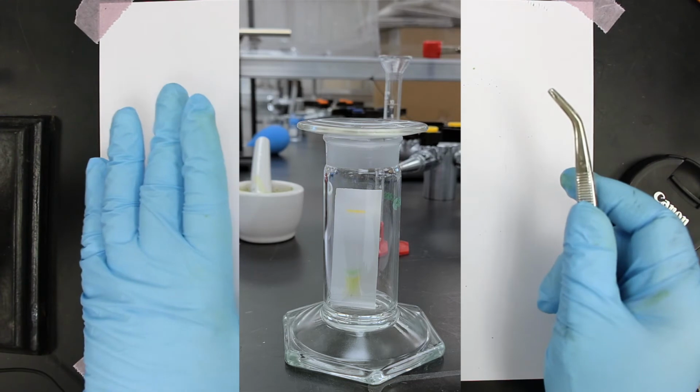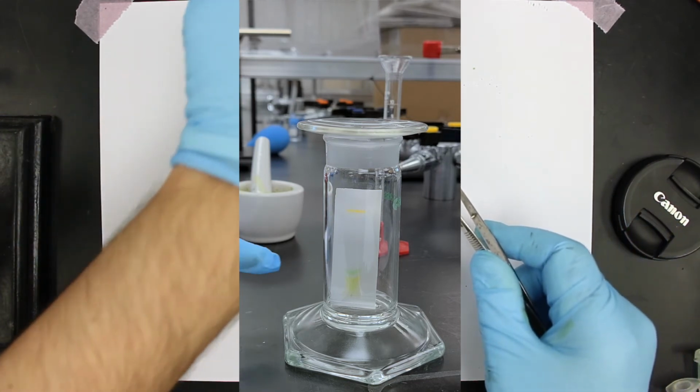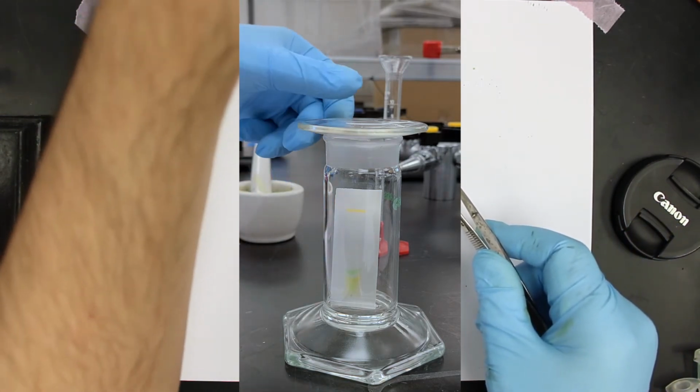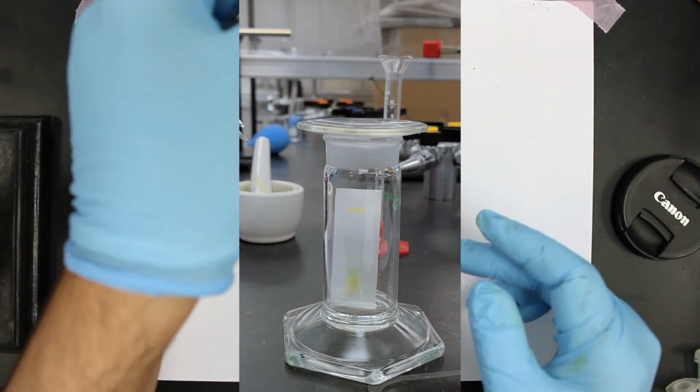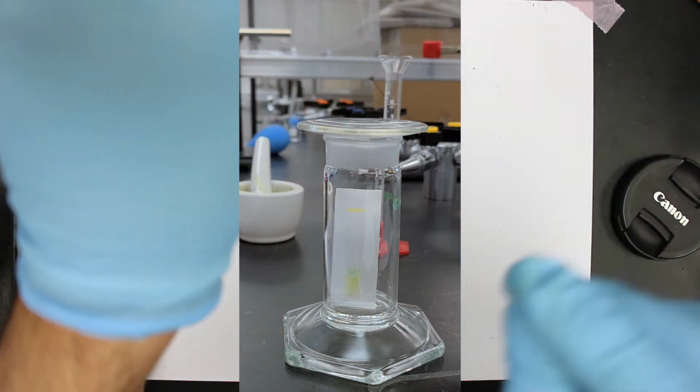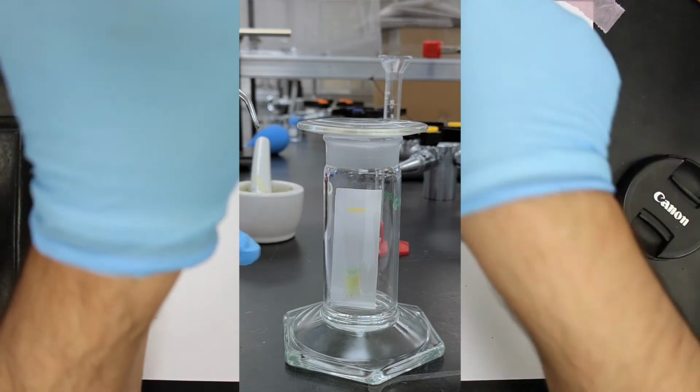Alright, so it's been a few minutes and our TLC plate is almost done. The solvent front is almost at the top. So now is a good time to take it out. But before we take it out, it's important that once we take it out, we immediately mark the solvent front, because the solvent will begin to evaporate.